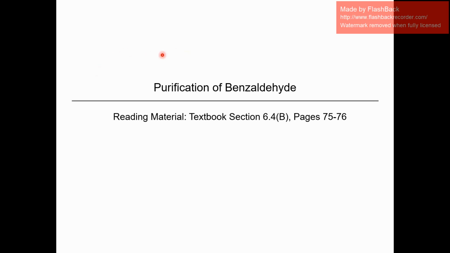Hello everyone. This week we're going to be covering the purification of benzaldehyde lab. You can find more information about this lab in the textbook in section 6.4, pages 25-26.